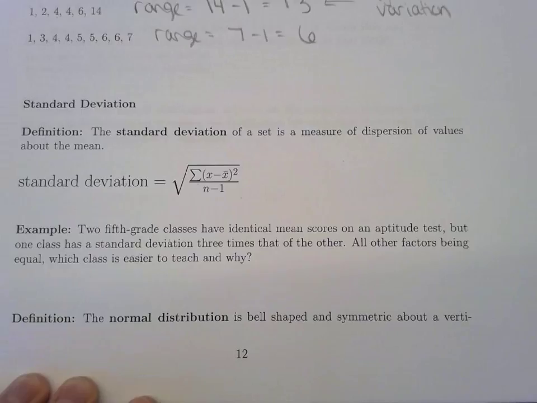All other factors being equal, which class is easier to teach and why? So we have two classes here. They take an aptitude test. They both have the same mean, but one has a high standard deviation compared to the other, which is way lower. Which class is going to be easier to teach and why?